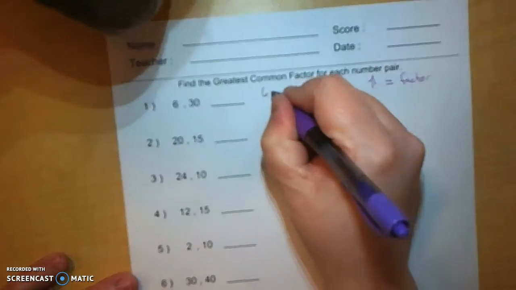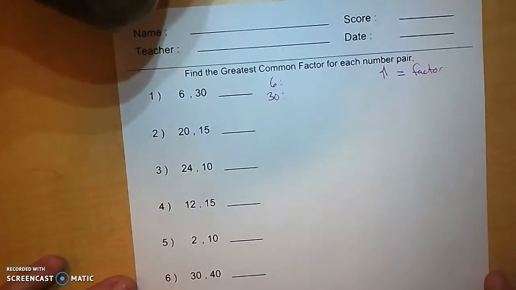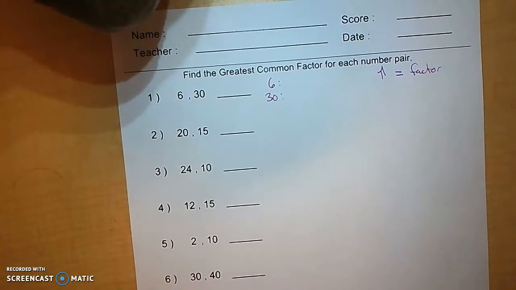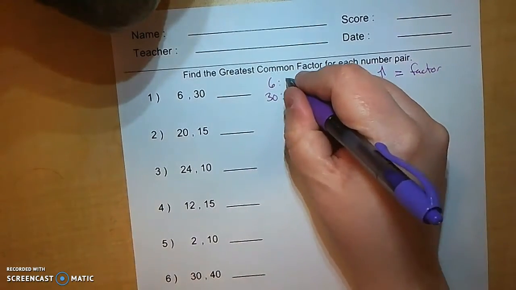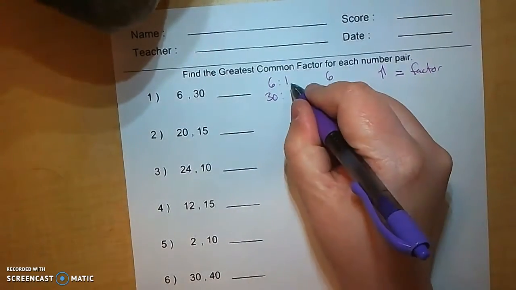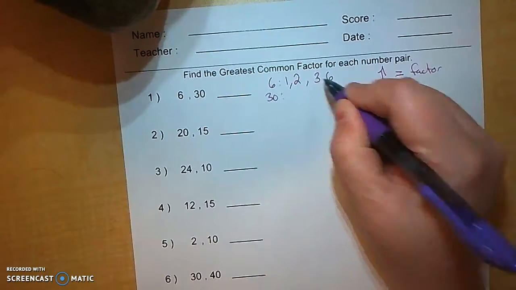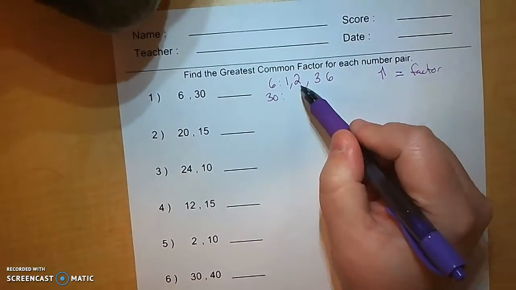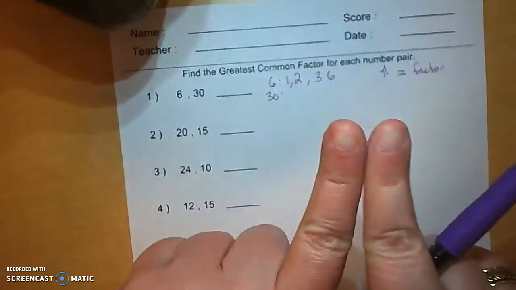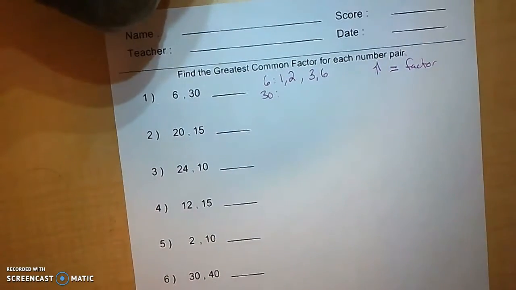We have 6 and we have 30. So the easiest way to do this right now is for us to just list out their factors and then figure out which one's the biggest. Because we're looking for the biggest same factor. So 6, pretty easy. 1 and 6 every time, right? Not scary, not weird, not new. 2, 6 is even, so yep, we can do 2 and 3. So 1, 2, 3, and 6. We know that's the last pair because 2 and 3 are right next to each other. If they're right next to each other, we can't do anything else. That's it. So 1, 2, 3, and 6.